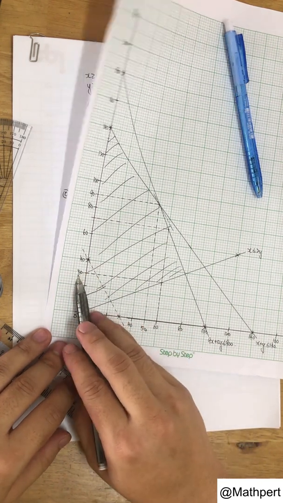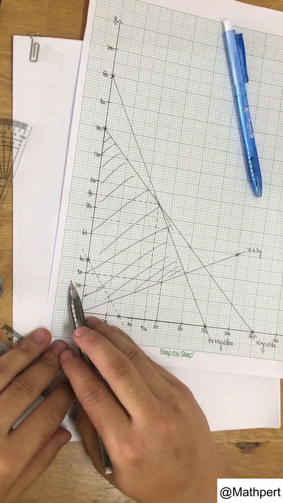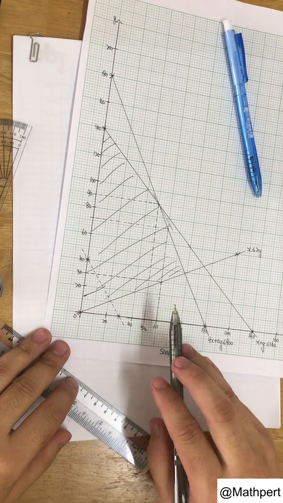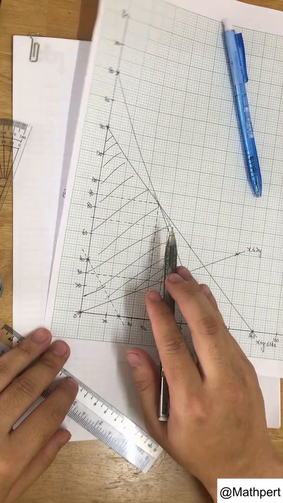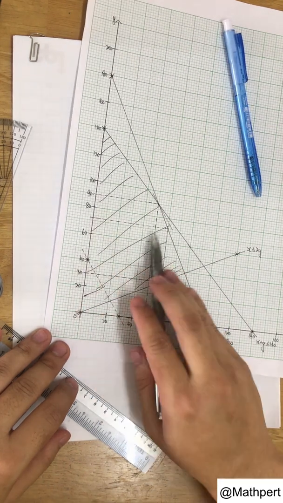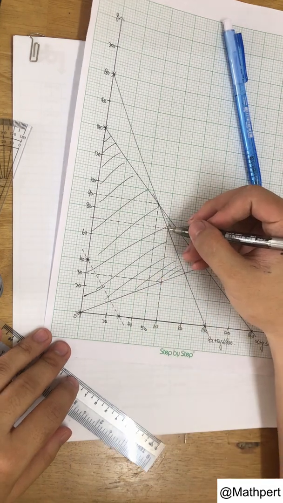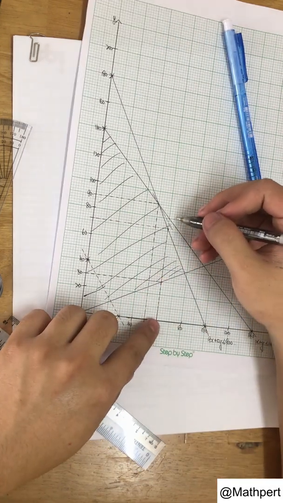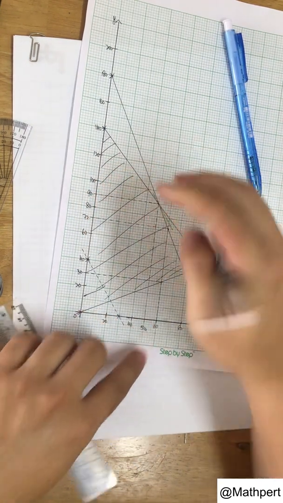Then we will find 30 over here. So meaning 60, 30, this is the minimum profit. And then for the maximum profit, you draw all the way, touches the shaded region again. Meaning after this, this straight line will not touch the shaded region again. So draw a straight line over here. We find out this is 72.